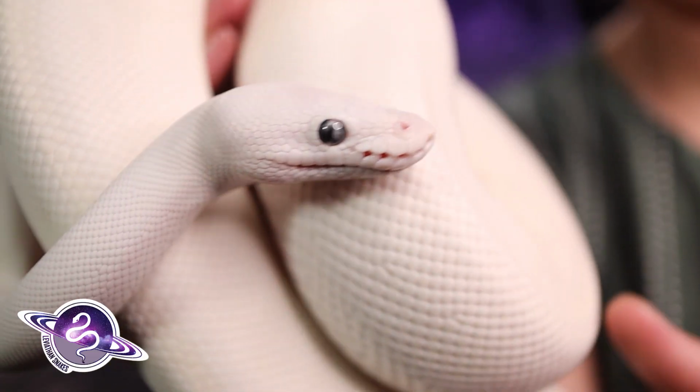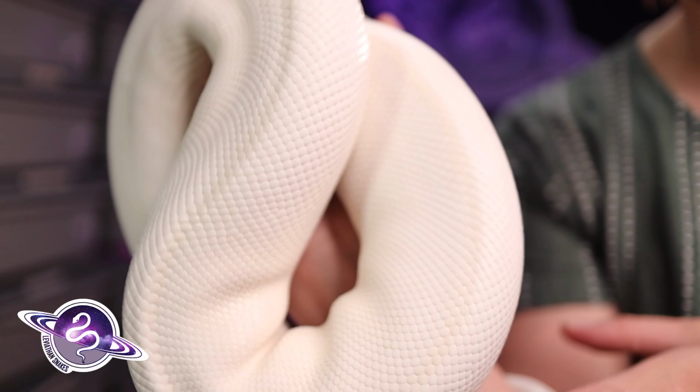Leucism is the lack of pigment. This does not affect their eyes. They can still have different colored eyes. We see in superfire ball pythons, it results in black eyes. Blue-eyed leucistics have blue eyes. Really, the leucism doesn't affect their eyes, it just affects their skin.